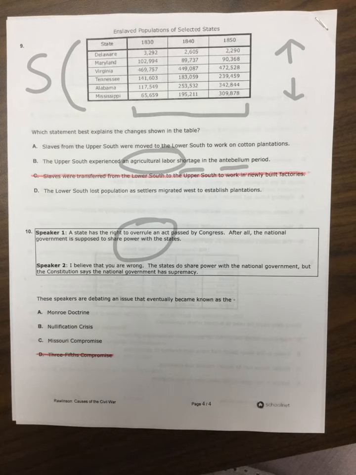Okay, let's look at Speaker 2. I believe you are wrong. The states do share power with the national government, but the Constitution says that the national government has supremacy, which means this person says the national government is top dog. They are the boss. So these speakers are debating an issue that eventually became known as the A. Monroe Doctrine, B. Nullification Crisis, or C. Missouri Compromise.